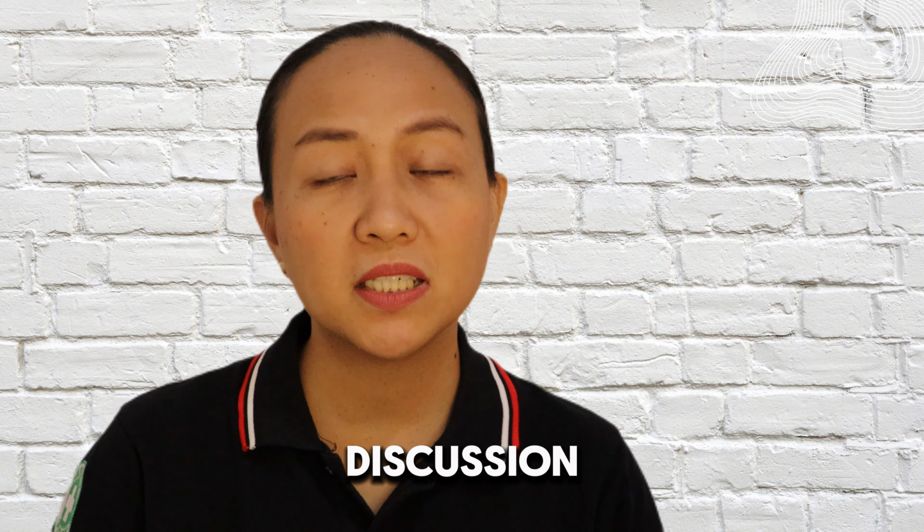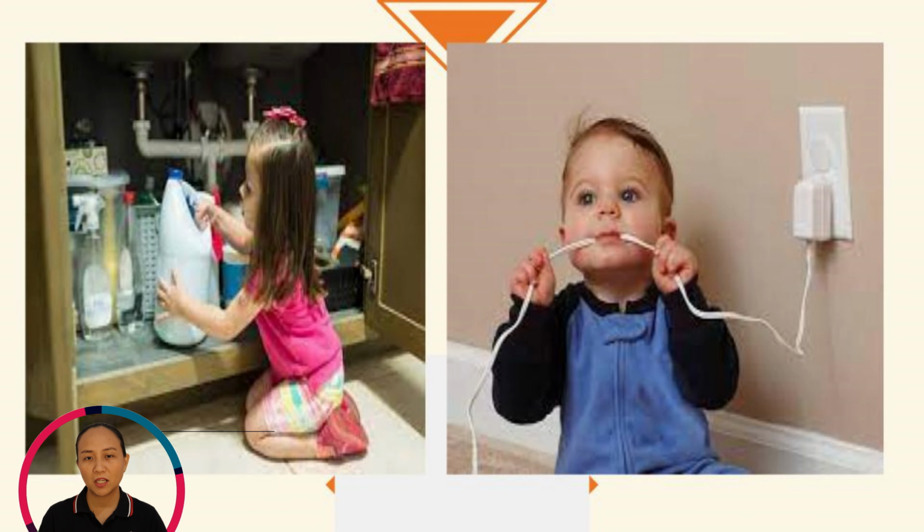Before I begin my discussion, allow me to show you a picture. Okay, so found in your screen, no? May dalawa pong picture akong pinapakita. On your right is a picture of a little boy chewing a wire that is connected to a socket. On your left naman is a little girl who is handling or playing an unknown chemical that is found below the sink in their homes.